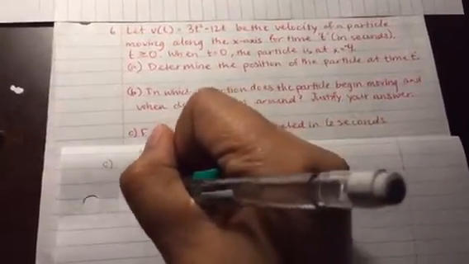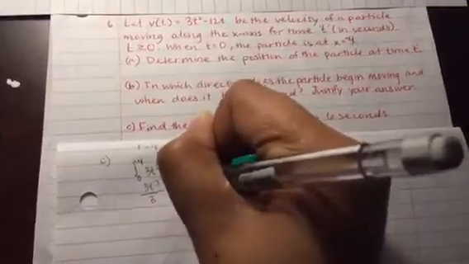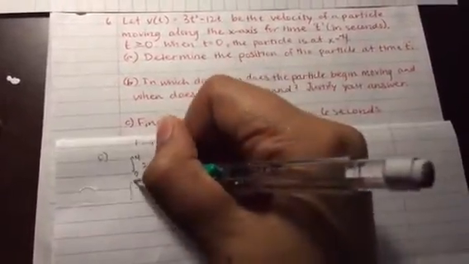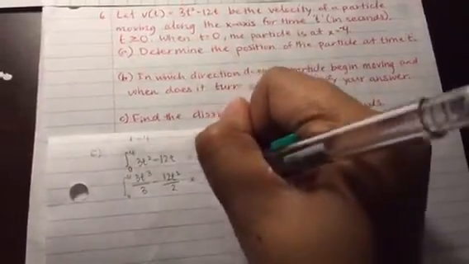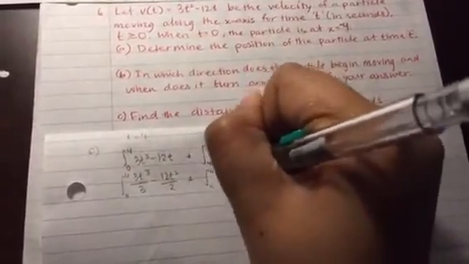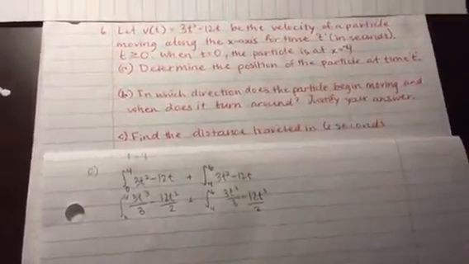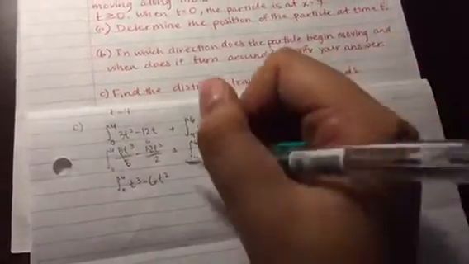power up so that we get 3t^3 over 3 minus 12t squared over 2, plus the integral from 4 to 6, and then this is the same thing. And then when we reduce, we get t^3 minus 6t squared from 0 to 4.